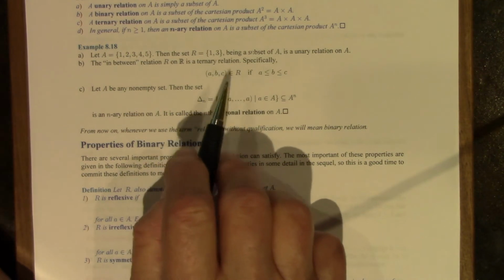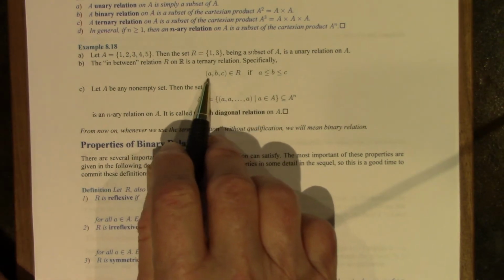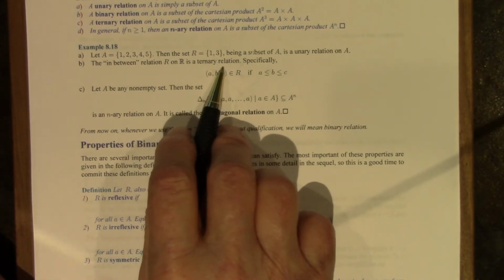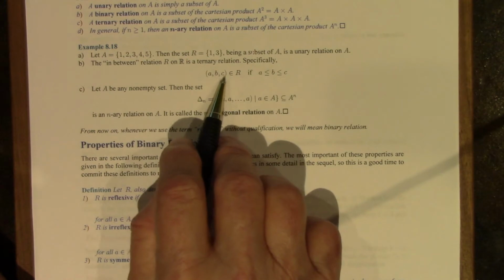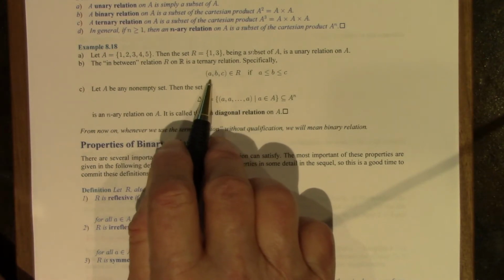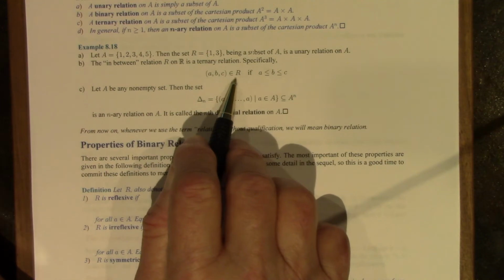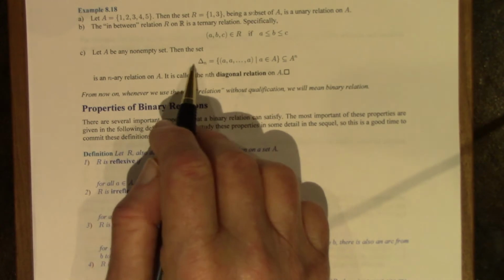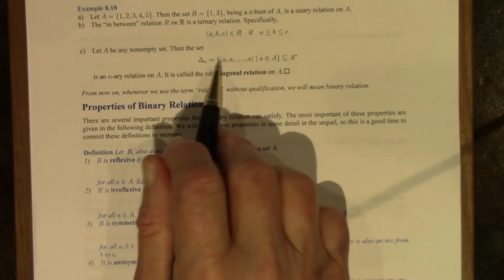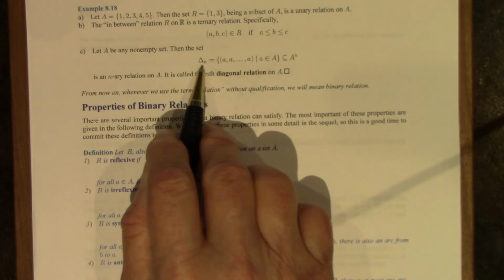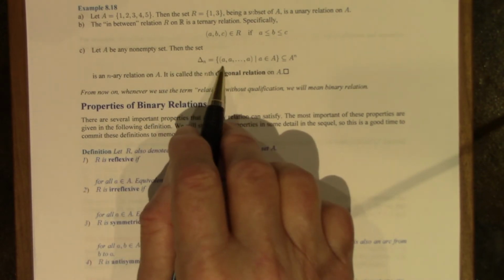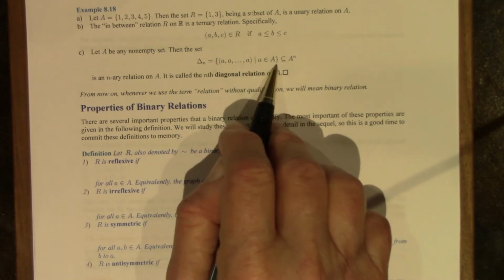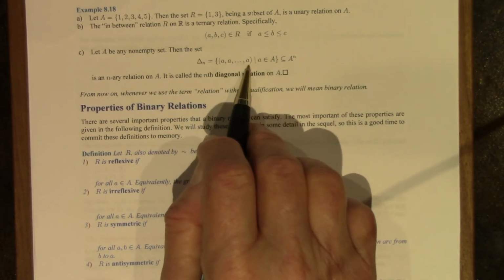Some of the terminology changes a bit. You can't say that A is related to something here. If it was an ordered pair AB, you'd say A is related to B. But when you have an ordered triple, you just have to say the ordered triple is in the relation. In general, for any n bigger than or equal to 1, we have a diagonal relation, delta sub n, which is the set of ordered n-tuples whose components come from A, and every component is the same.